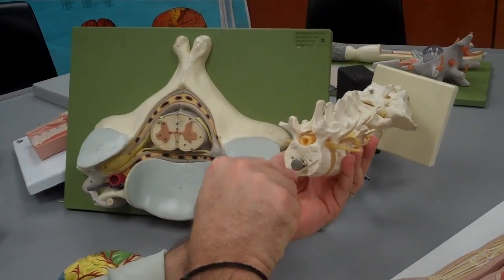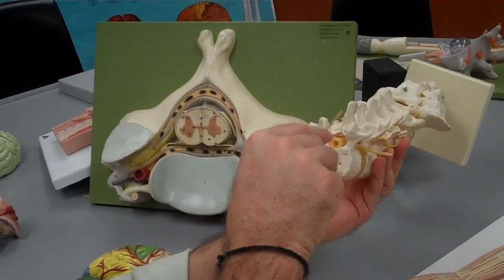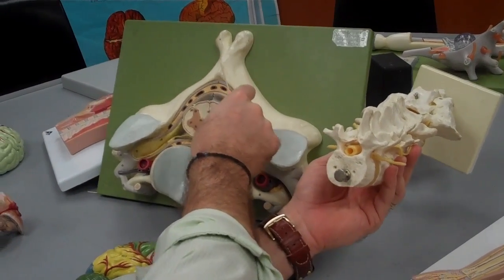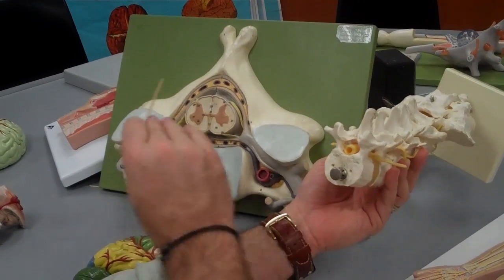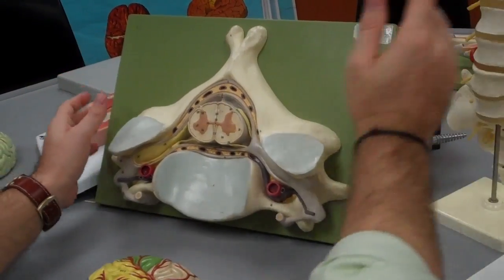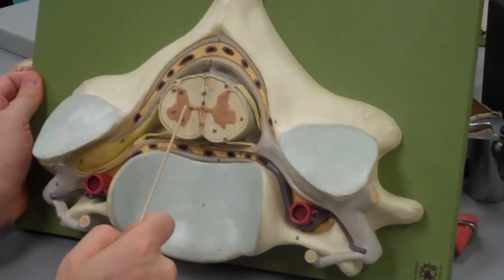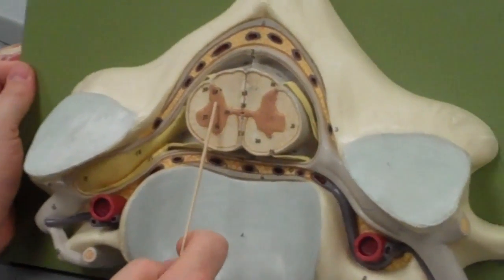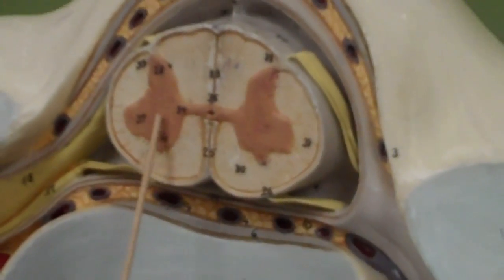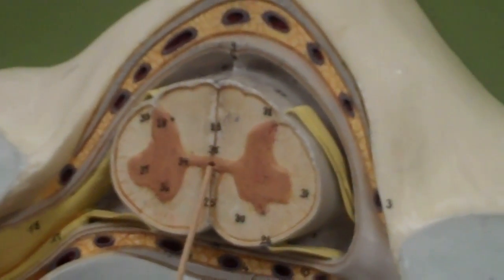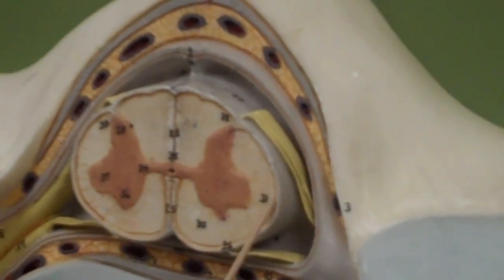So here's the vertebral body, here's your spinous process, and there's your spinal cord. Okay. Let's look at the spinal cord, and we'll start at the different components, the inside being gray matter, which is unmyelinated, and in the center of the gray matter is the central canal. Surrounding it is all white matter.